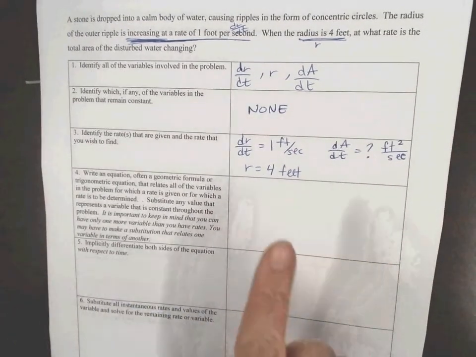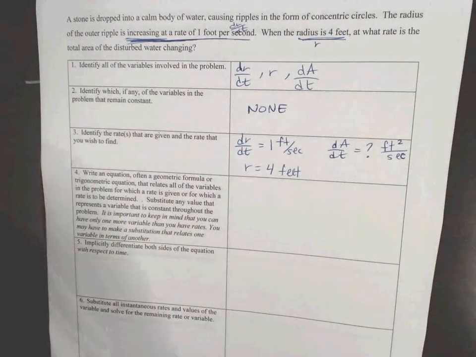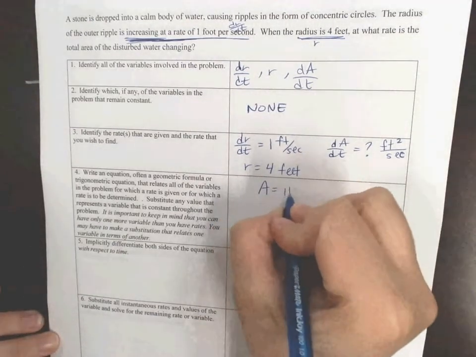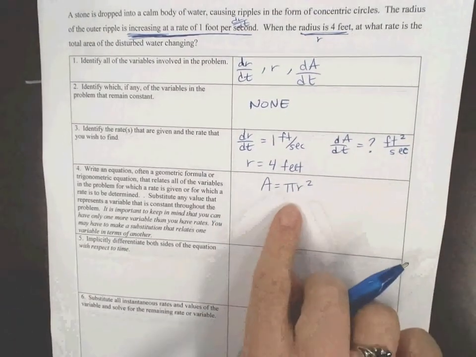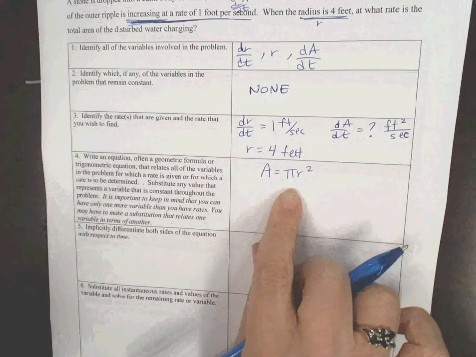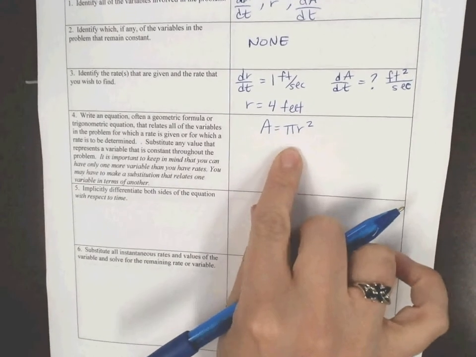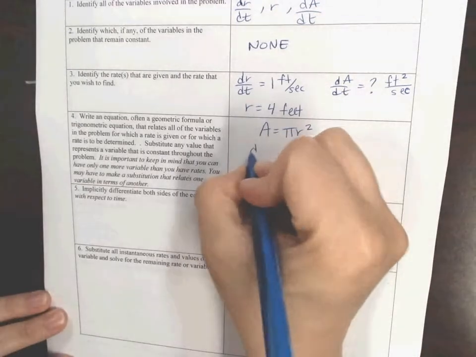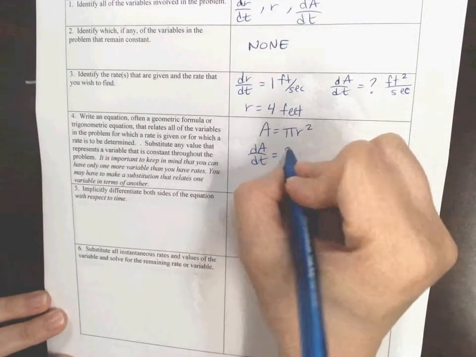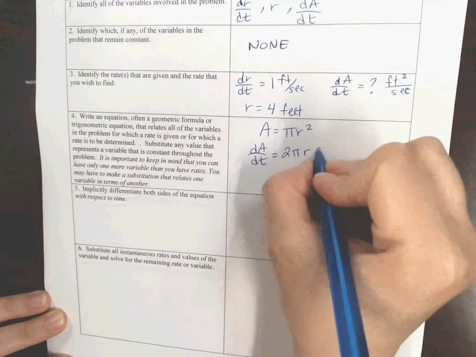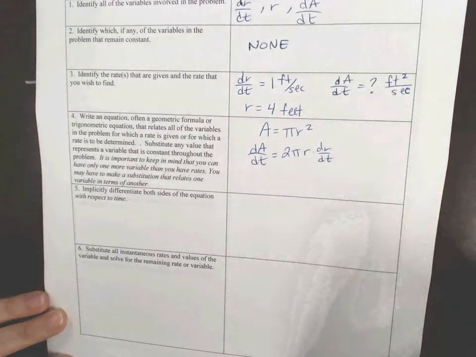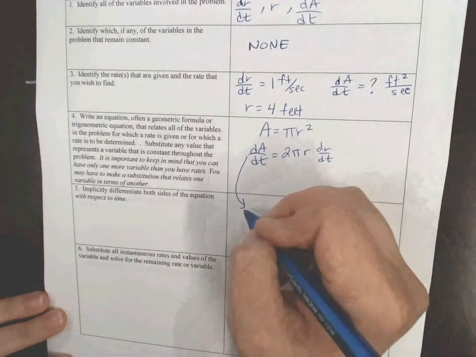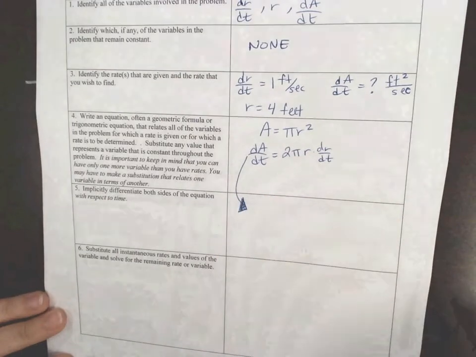Okay, so what equation relates radius and area of a circle? That would be area is equal to pi r squared. And again, you have to have that memorized. That is not going to be given to you. Okay, you can take the derivative of both sides now. dA/dt is equal to 2 pi r times dr/dt. Whoops, that was supposed to be step 5, to take the derivative. And then substitute everything you know.